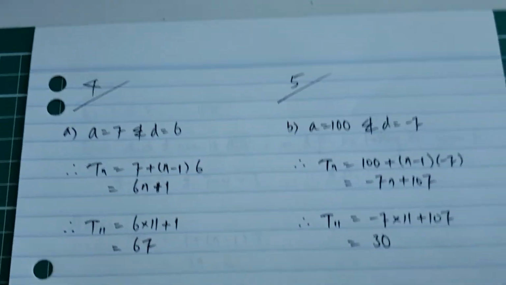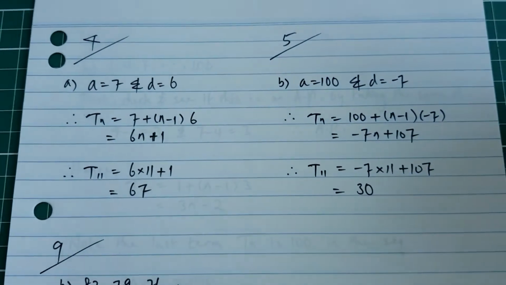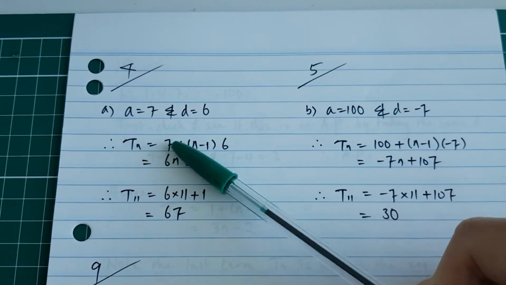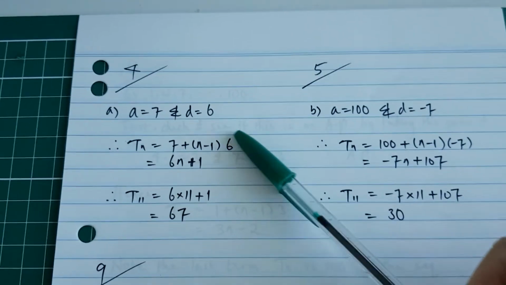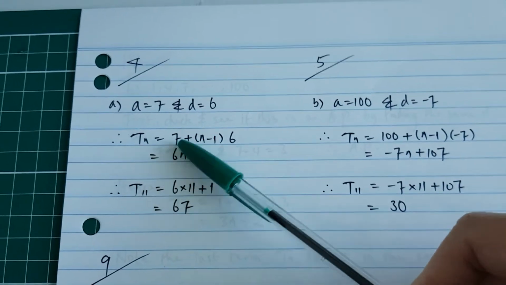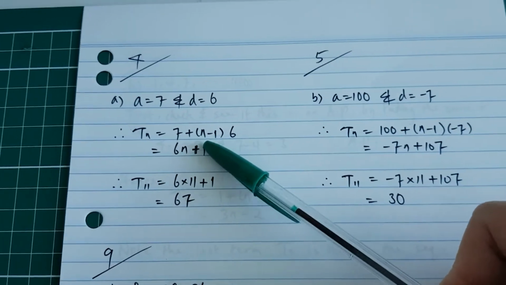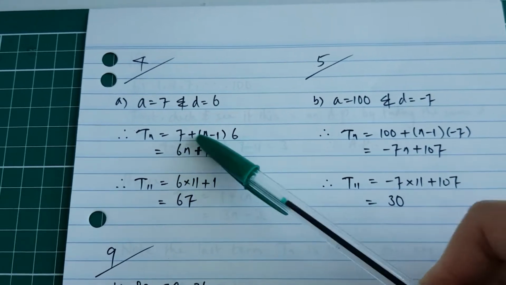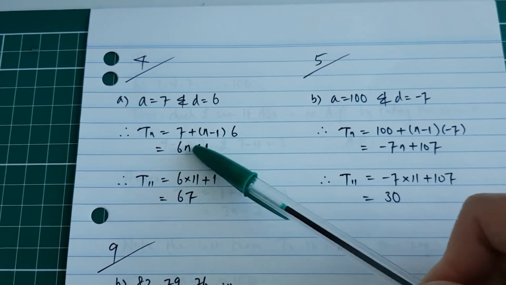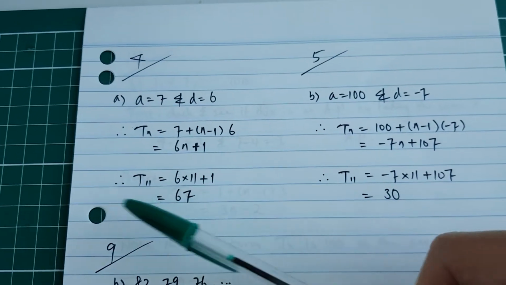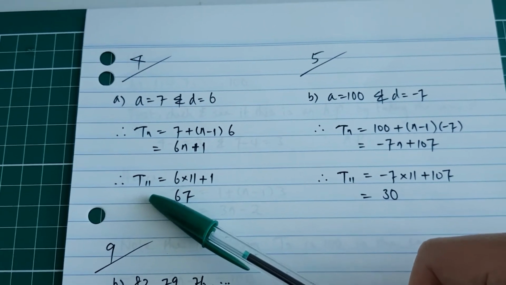This time, question 4. You were told that this is an AP. So the first term is 7 and the common difference given is 6. You use the formula, a plus n minus 1 times d, the common difference. Then you do the usual expansion and collect the like terms to get that. Hence, you can now work out the 11th term.